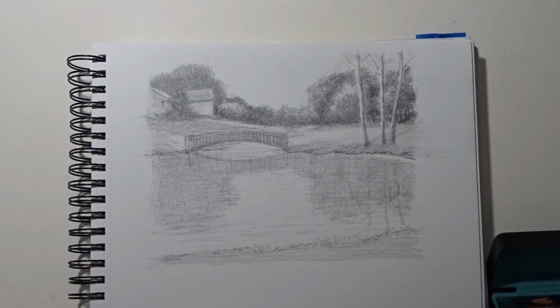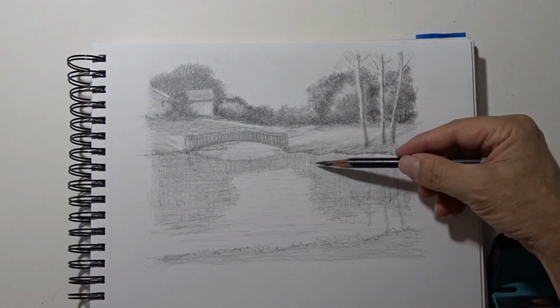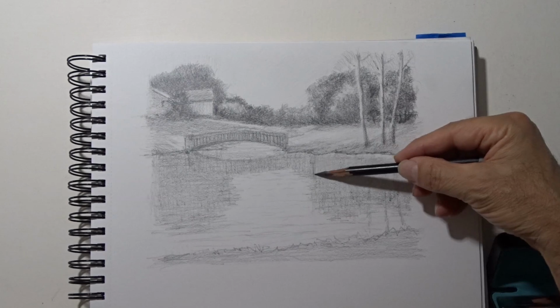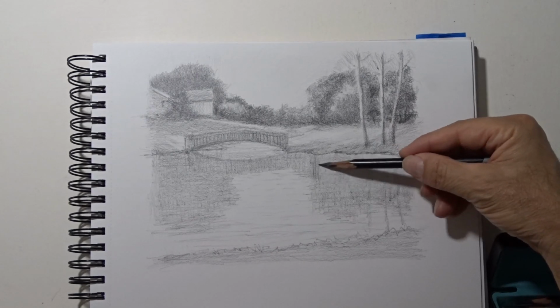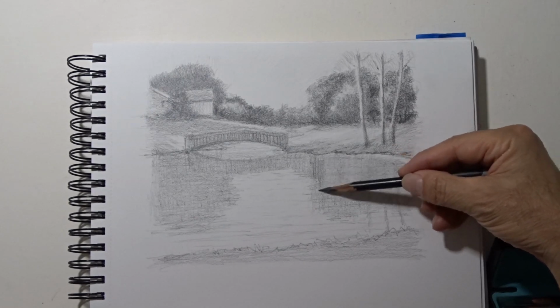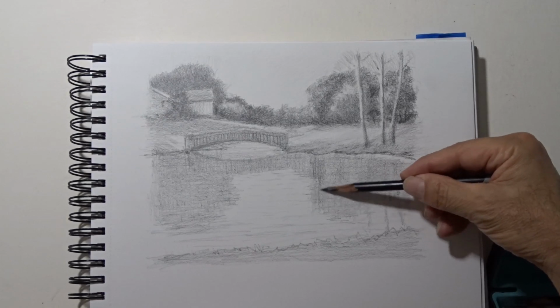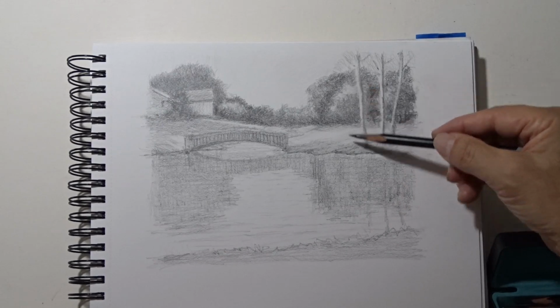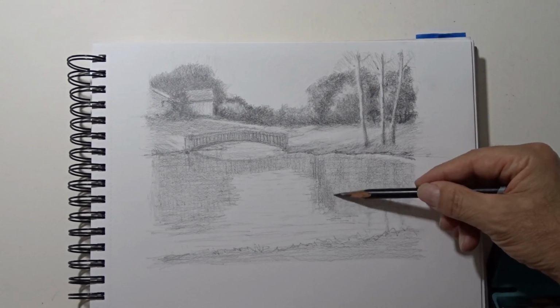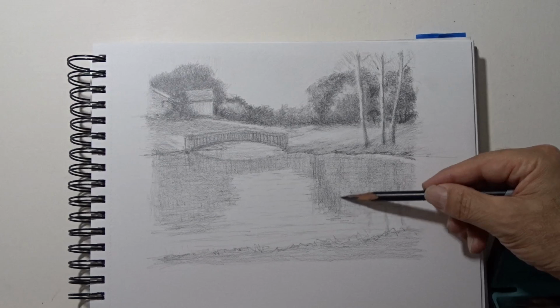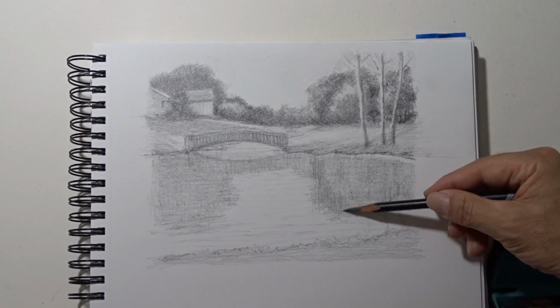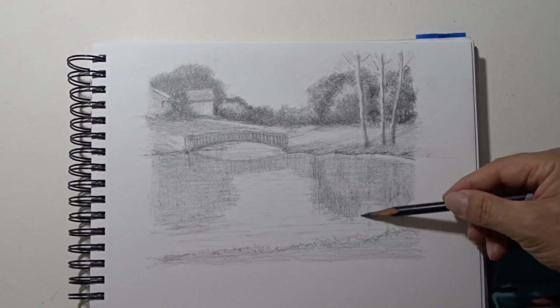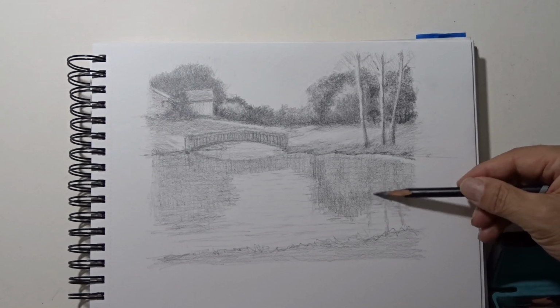So now I'm going to get my 6B pencil and I'm going to start going darker now. Okay, we have this big tree here, has a nice reflection in it, and it's a little bit brighter than the rest of it, so I'm just going to leave it like this.